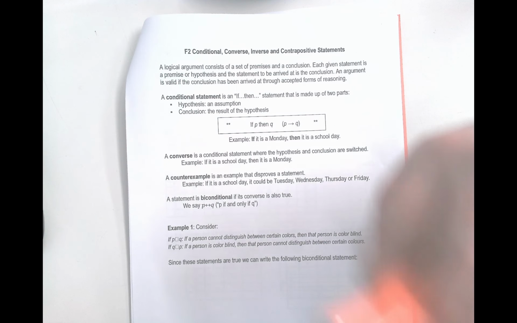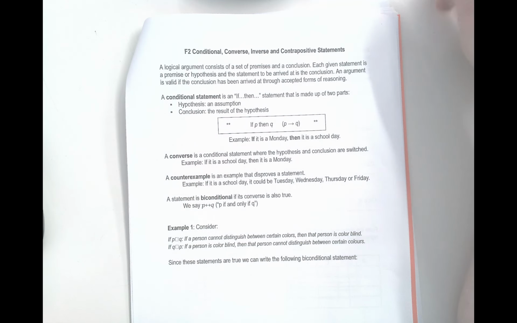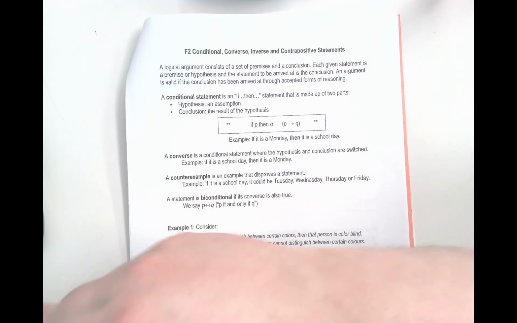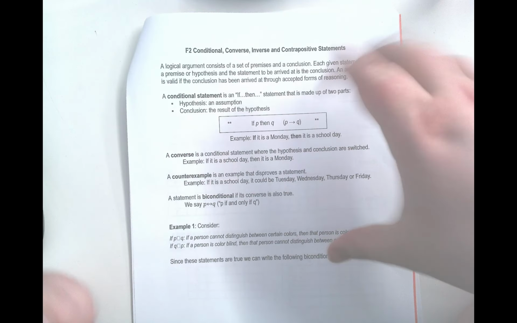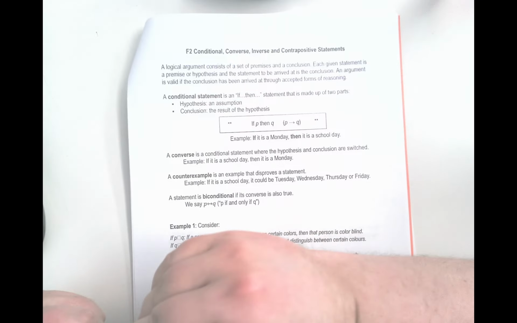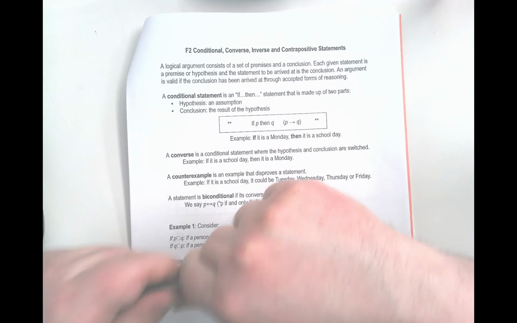The other thing that is in this lesson is something called a truth table, which we're also going to take a look at. Pretty much I don't think I've ever seen a provincial exam that doesn't have some question about these kinds of statements on it. So make sure that you follow along and we'll get started.